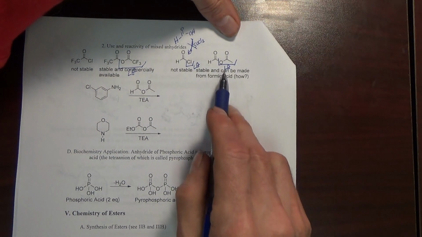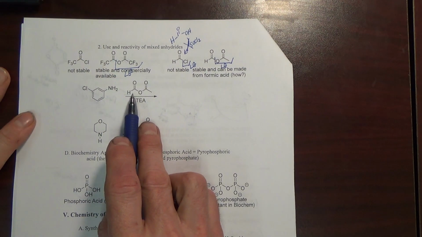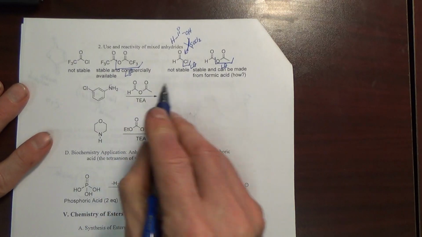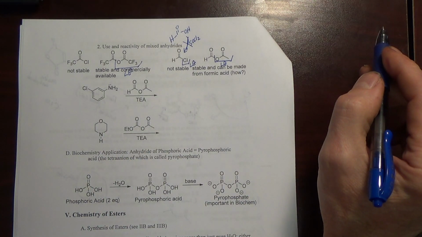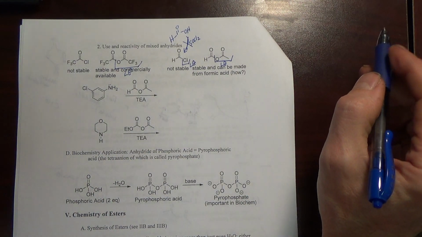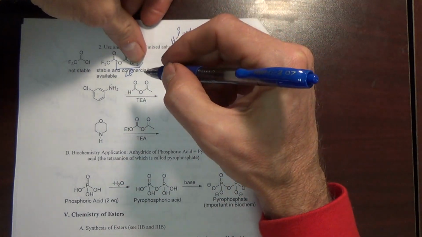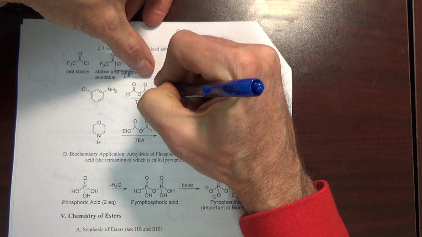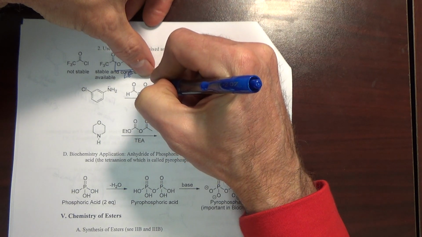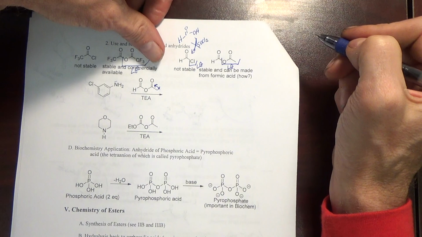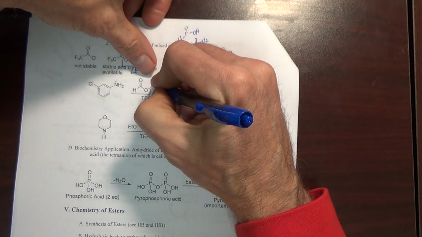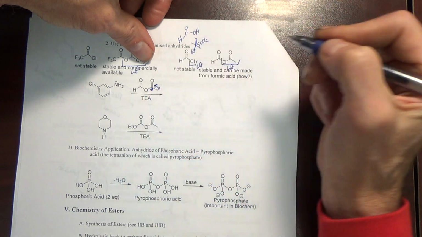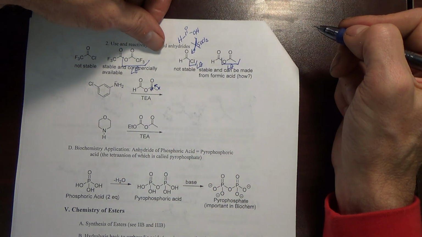Now I showed this mixed anhydride here. Now the question is, this is your nucleophile. Which carbonyl are we going to attack? It turns out that nucleophiles preferentially attack the carbonyl on the left because the one on the right has a donating sp3 carbon. And any partial plus here is somewhat quenched by this donation.